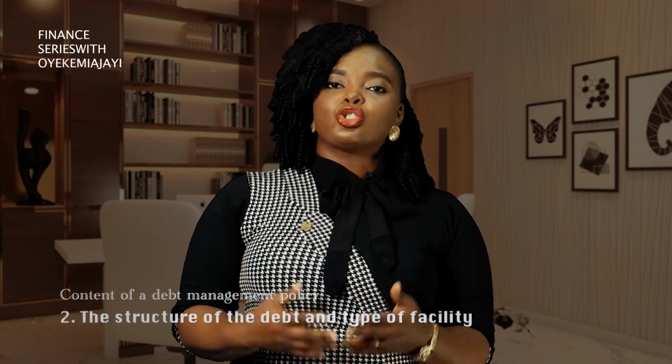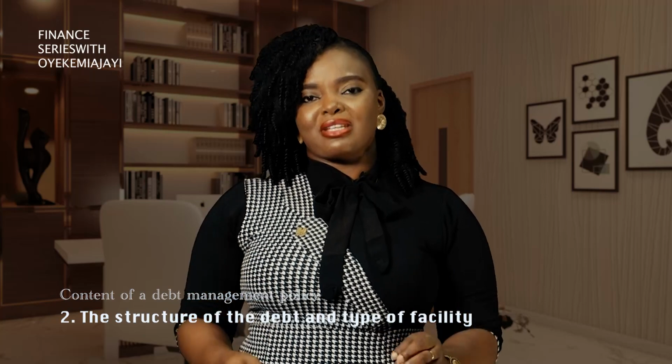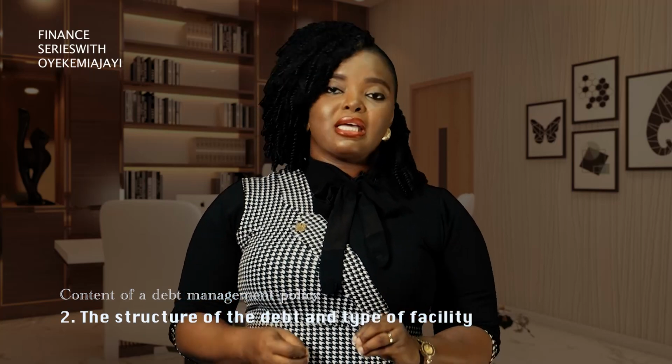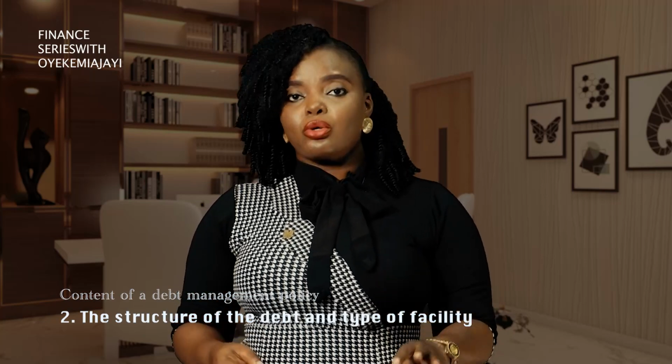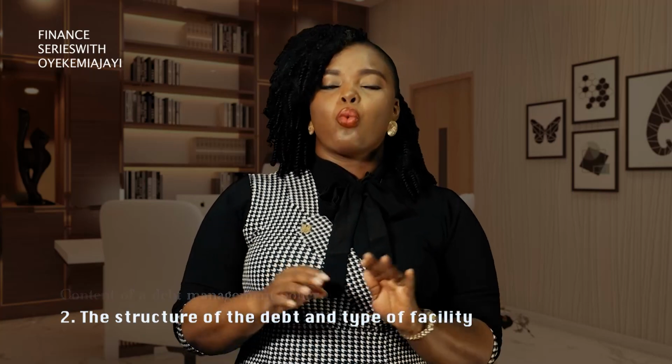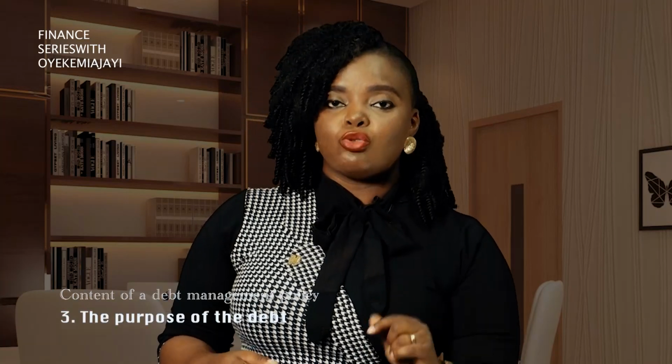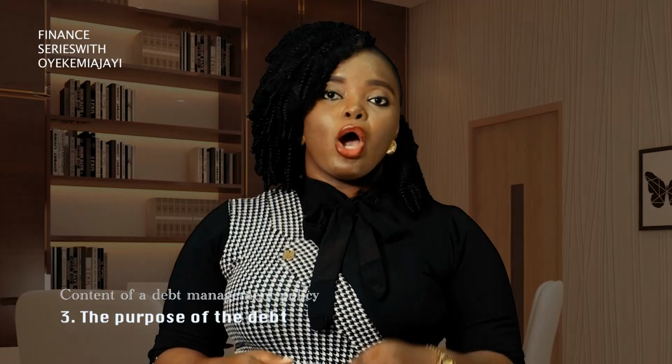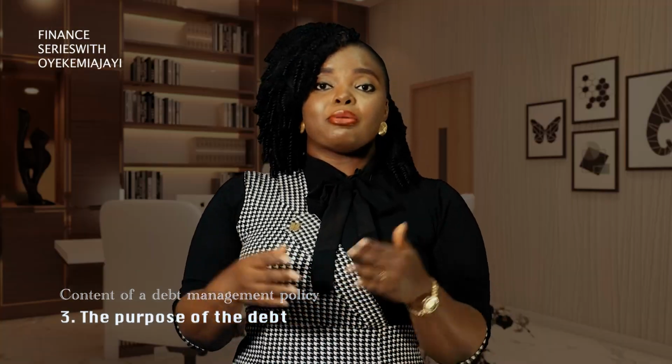The next is the structure of the debt and the type of facility that you are looking to consider. Is it a bank loan? Is it a term loan? Is it a loan from a DFI? What type of loan should be stated in your policy? The purpose for which you are getting this debt, whether it is to be used for working capital management or to finance capital expenditure within the organization.